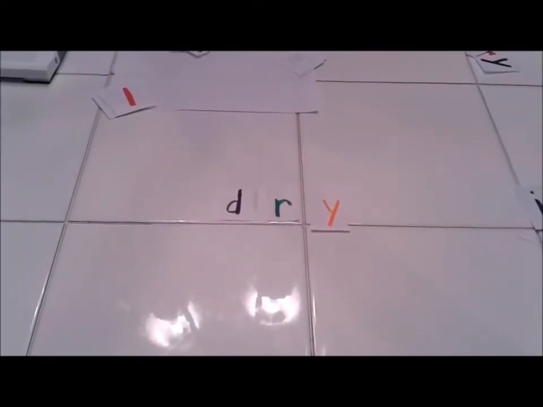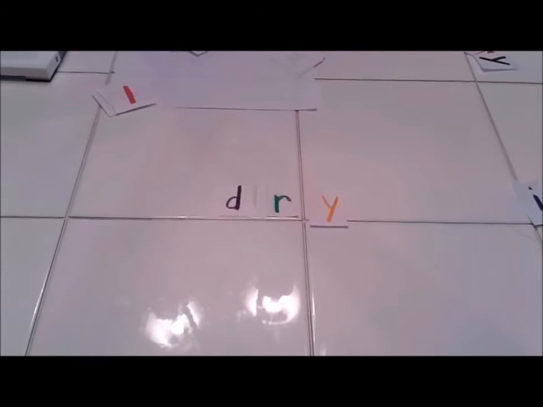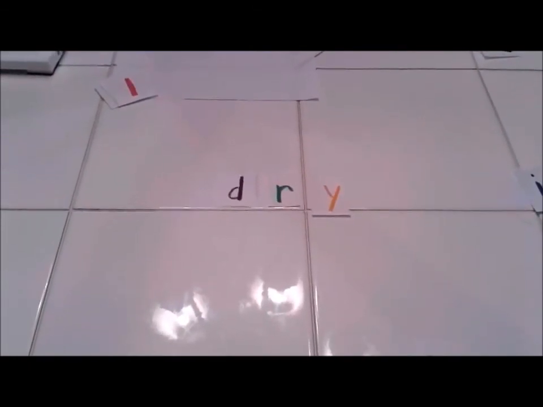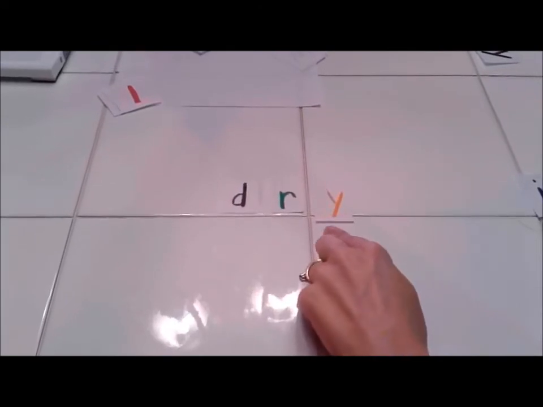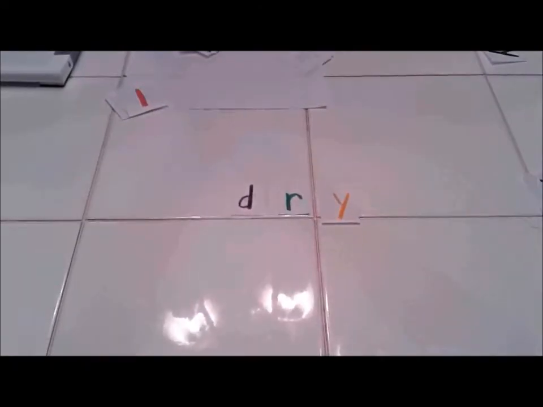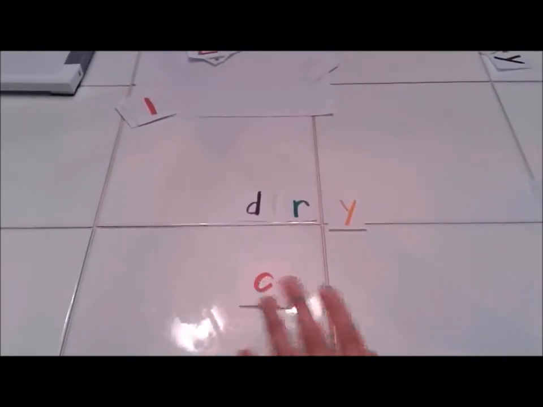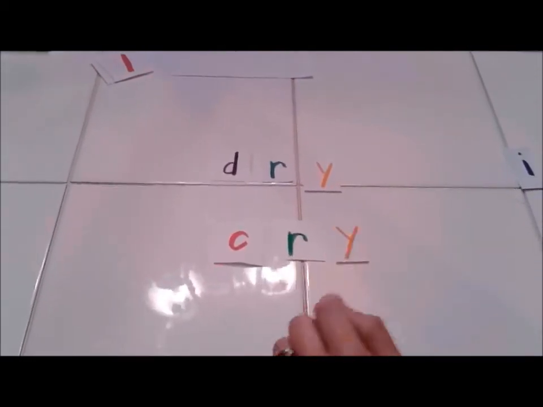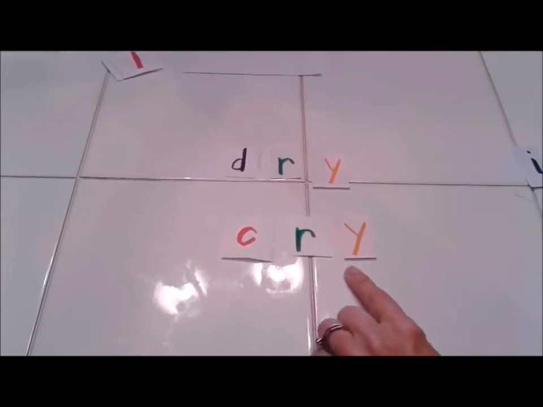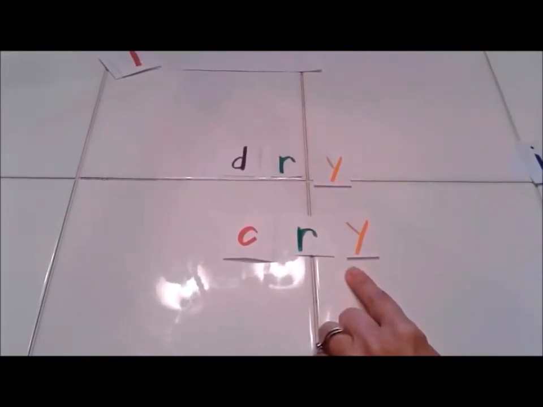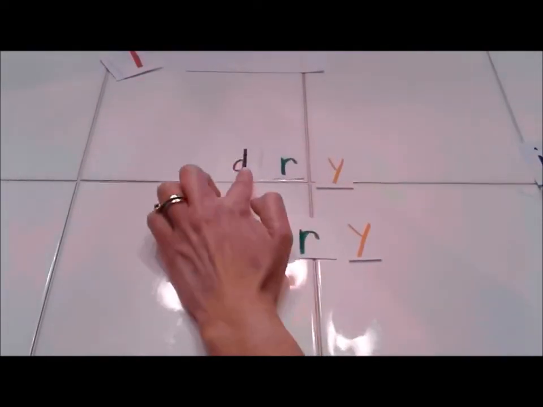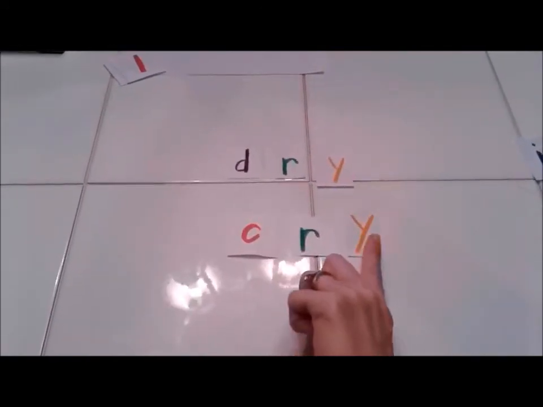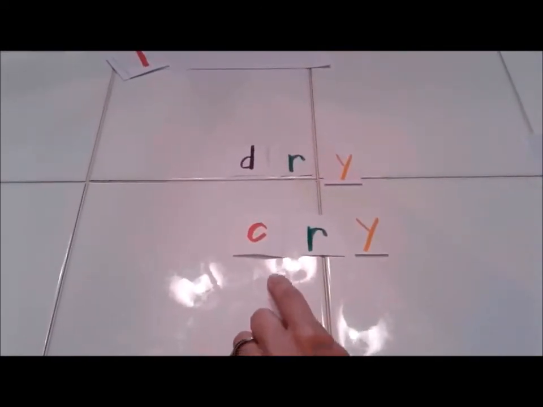Substituting at the front of a word is difficult, especially if there are 2 or 3 consonants in the onset. Look at this word, dry. If I substitute a C for the D, the word cry is spelled. Instead of D, I use a C with R-Y. That makes a new word, cry.